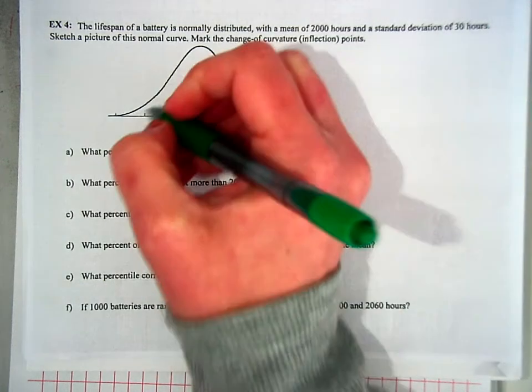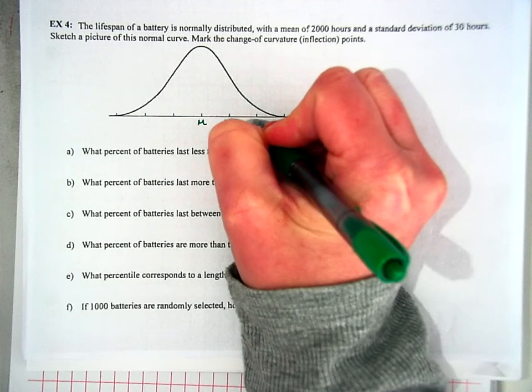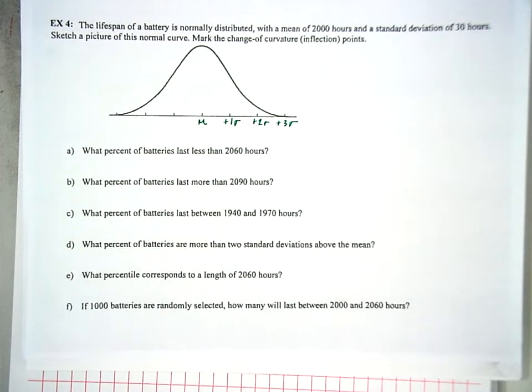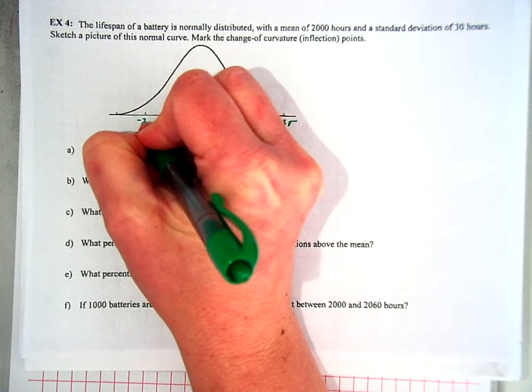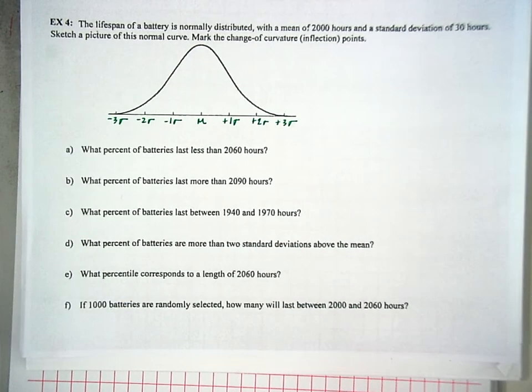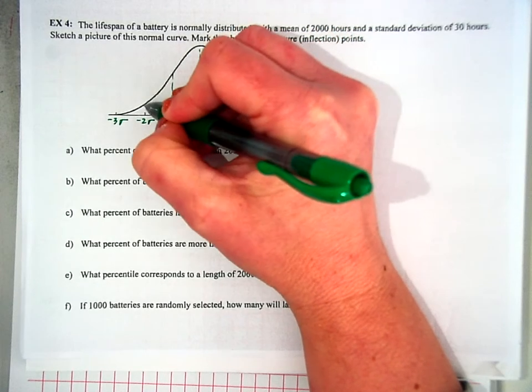Okay, so first I'm just going to say, here's my mean. 1 standard deviation above, 2 above, 3 above. 1 standard deviation below, 2 below, 3 below. Okay, I'm going to transfer all of those percentages down. Let me just add in my dotted segments like so.